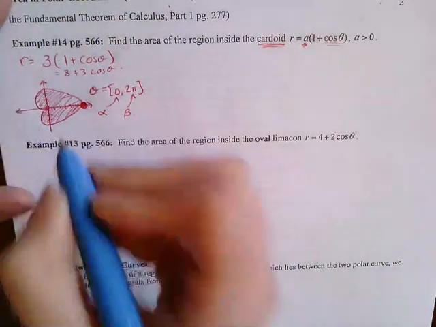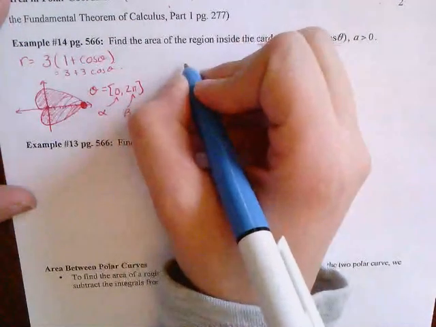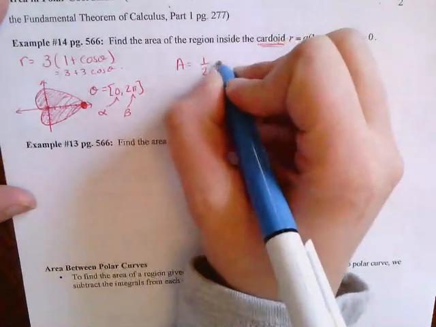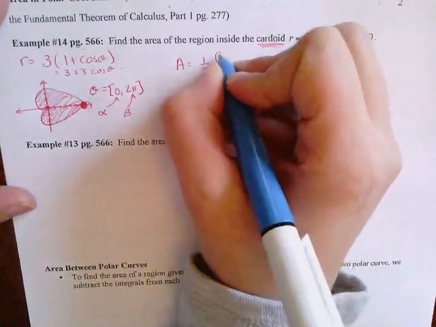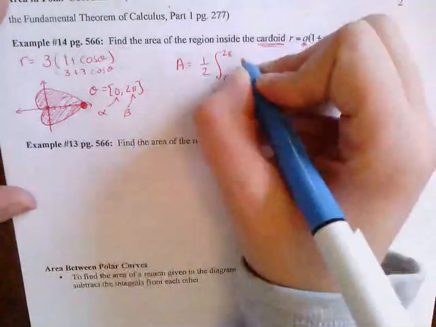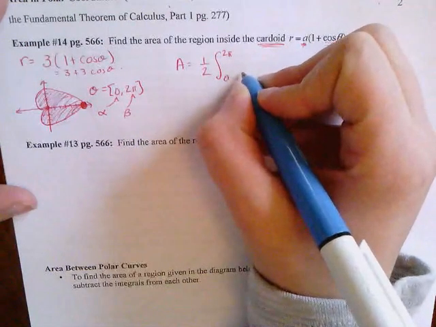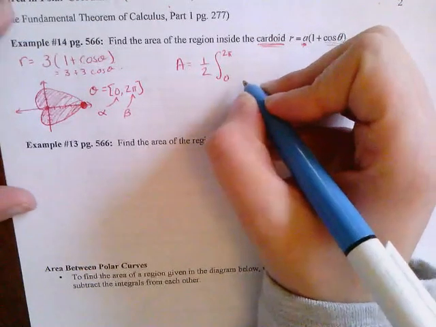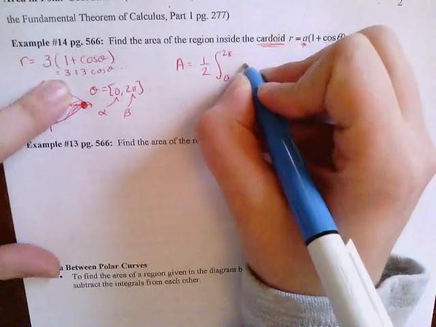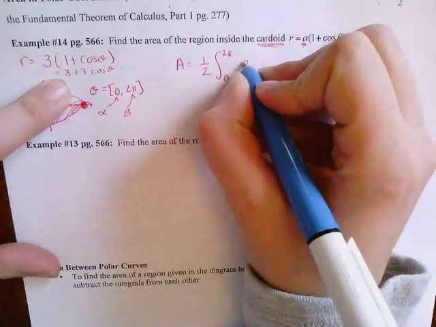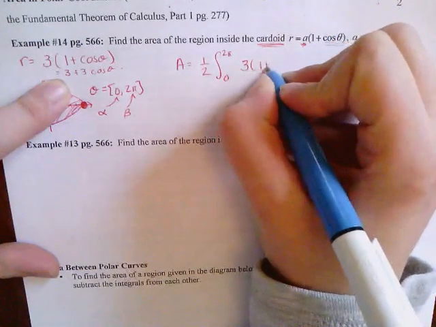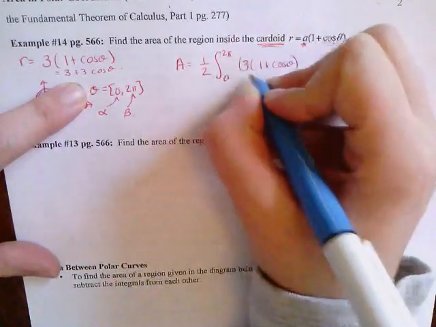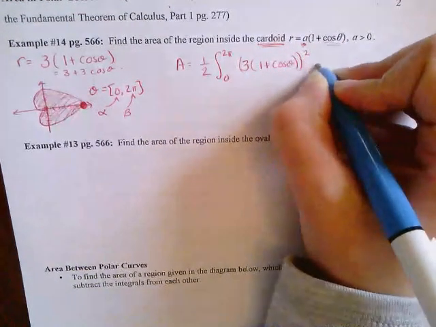Now that we know this, it's just a matter of using the formula. So A equals 1/2 the integral from 0 to 2 pi of r squared, and in this case our r is 3 times 1 plus cosine theta, squared d theta.